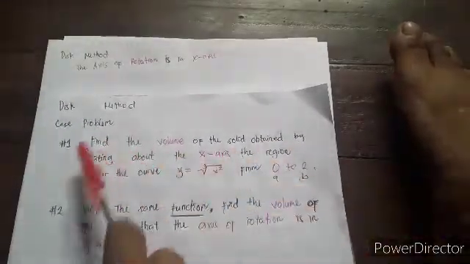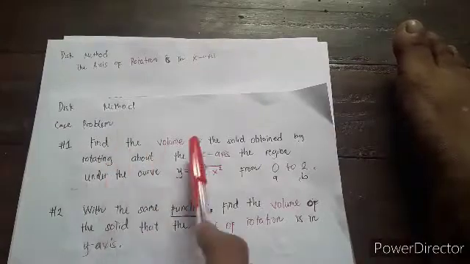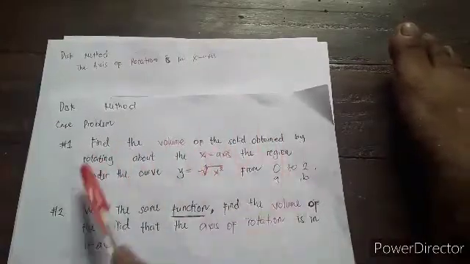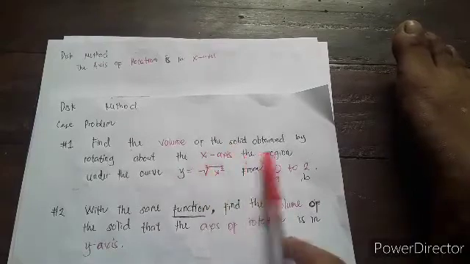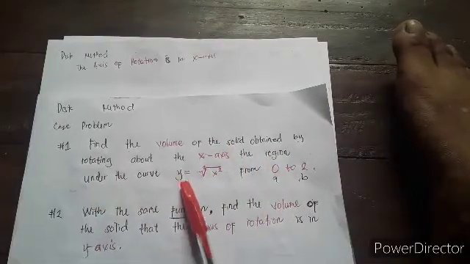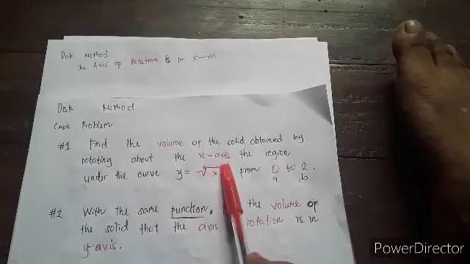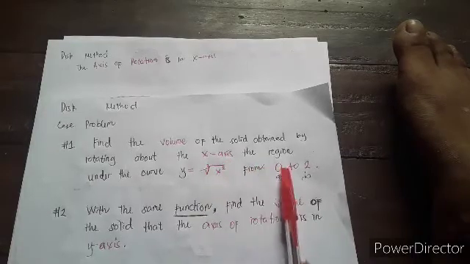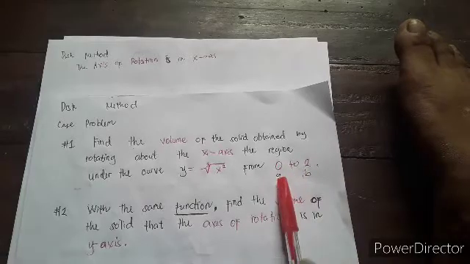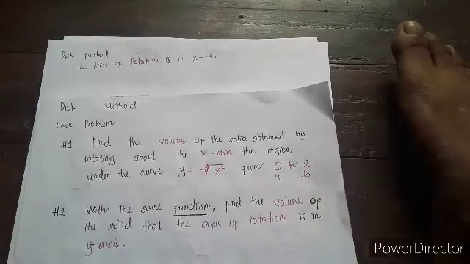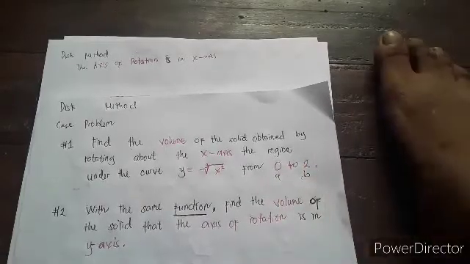For case problem number 1, find the volume of the solid obtained by rotating about the x-axis the region under the curve y equals the cube root of x squared from 0 to 2. So 0 and 2 are the values of a and b. Let's have a graph.